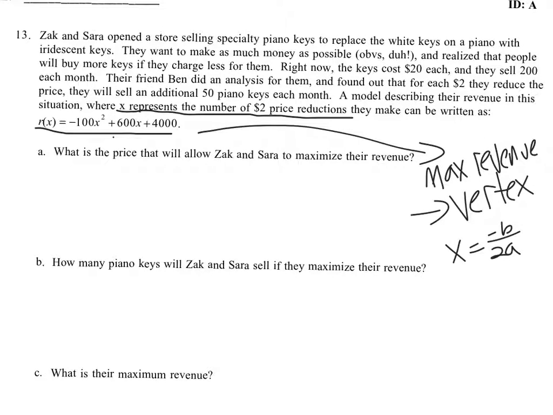Again, this is a really important idea for this exam, particularly for this problem. So if X equals negative B over 2A, in this case, that's going to be negative 600 over negative 200, or 3. So the number of price reductions is going to be 3.